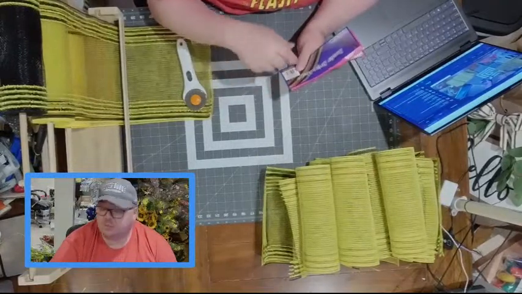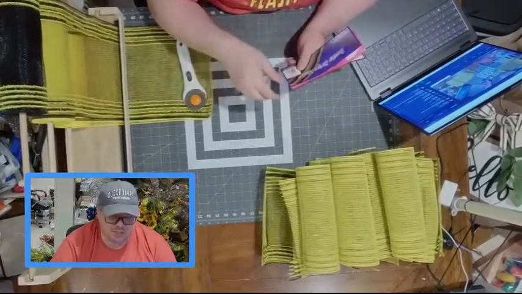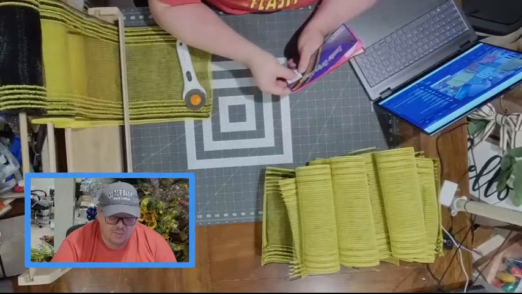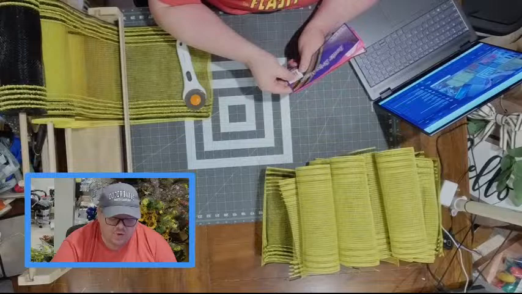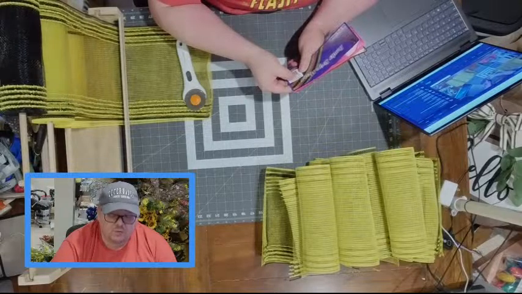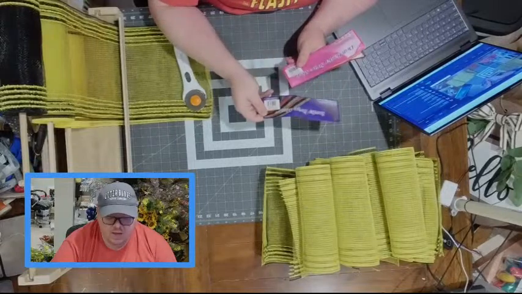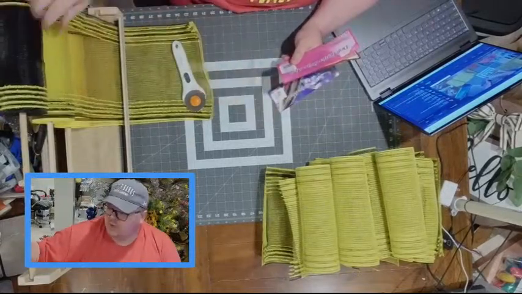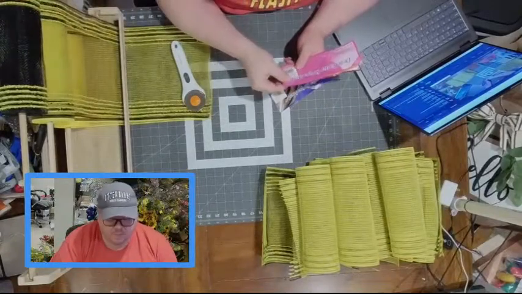So here are the item numbers for the mesh for the 3 10-inch rolls that I'm using tonight. Item number RY8325F4, that's this yellow and black, the middle one here.